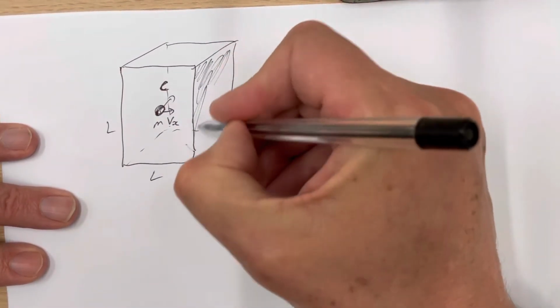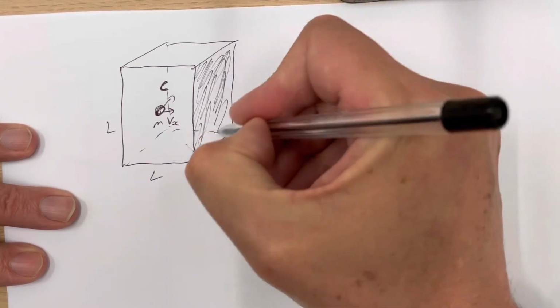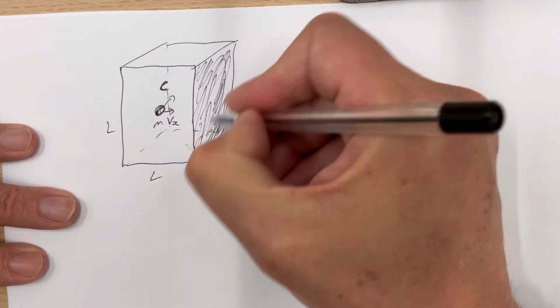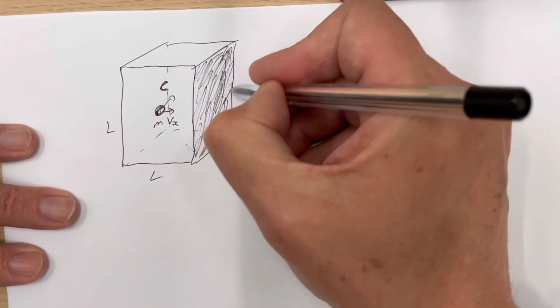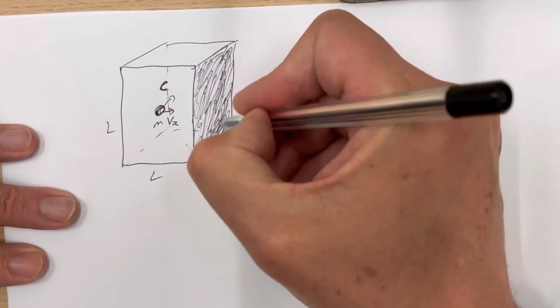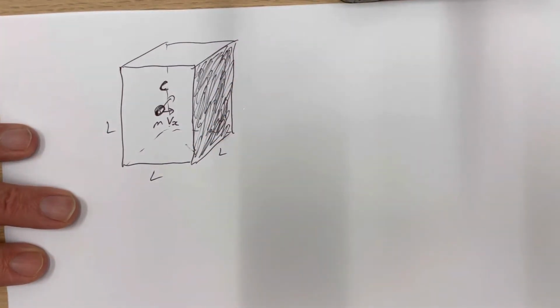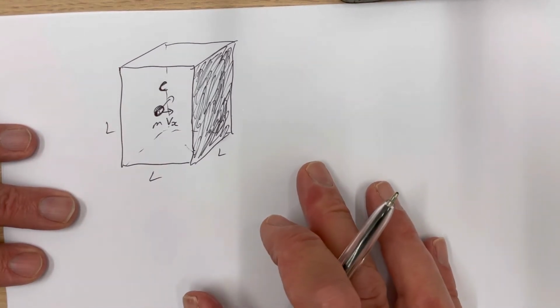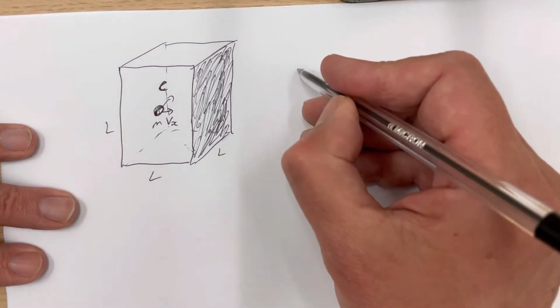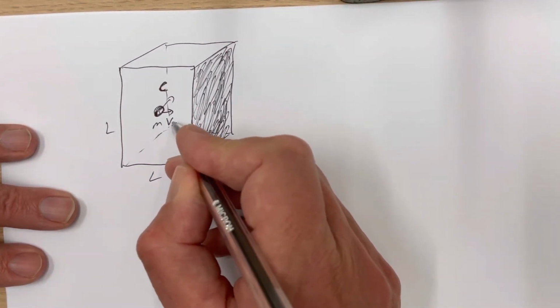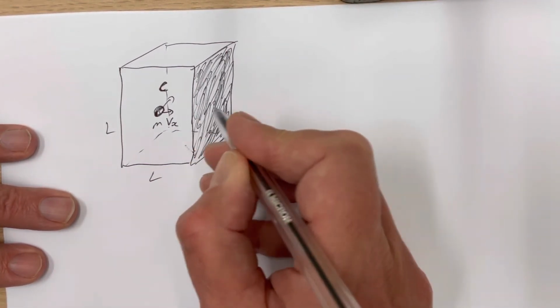What we're going to do is imagine it colliding with this face, and we want to know the pressure it exerts on that face. Obviously, the pressure will be the same on all faces. So it's coming along with momentum in that direction, m v_x.